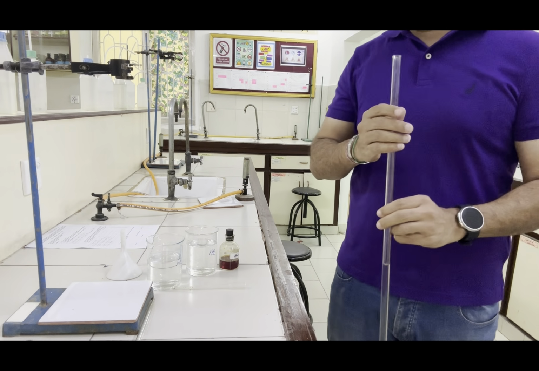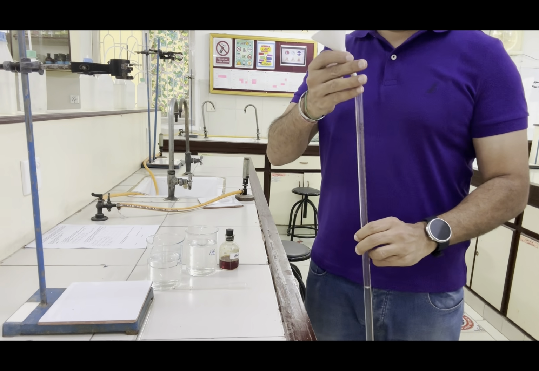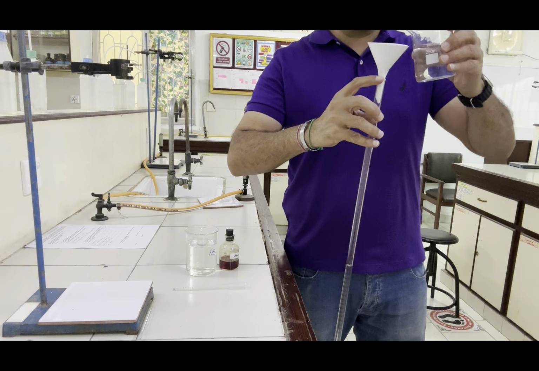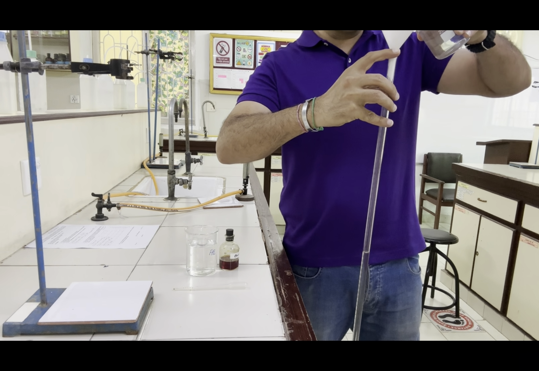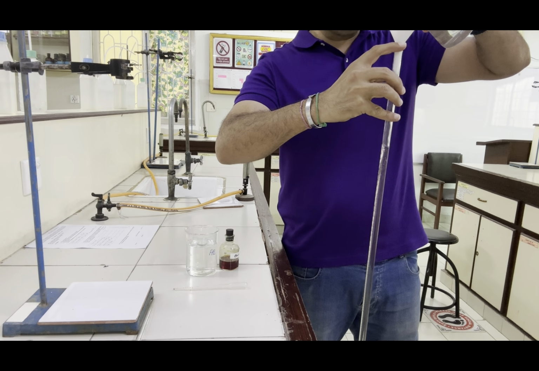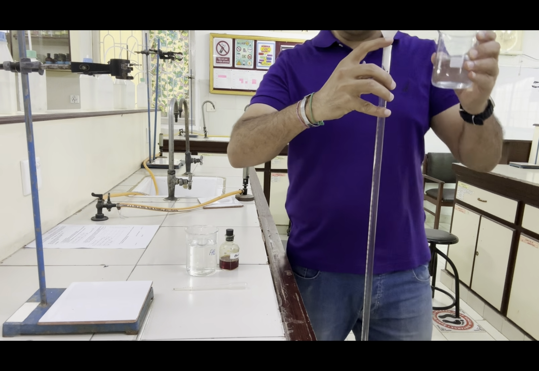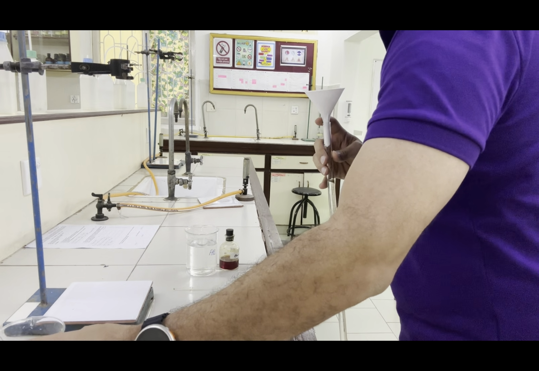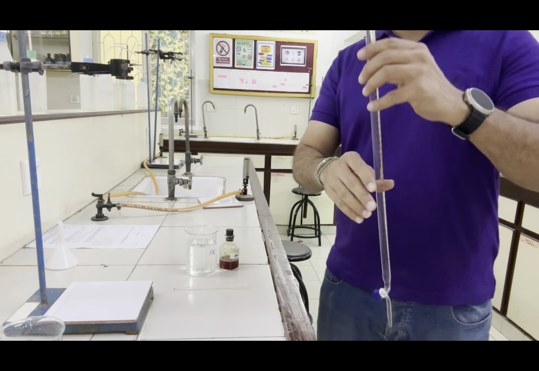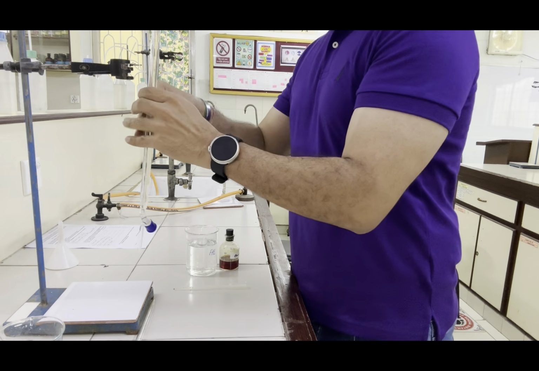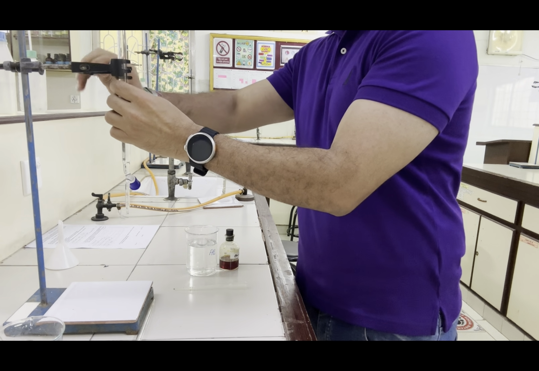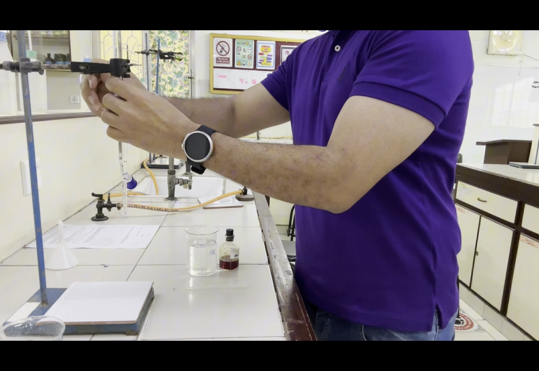So I need to put this funnel again and add Fa1 solution again, but this time I do not necessarily have to reach exactly 0. I can take any value that is lesser in number than 20. So in this case, I have taken the value near to 2. I will record the initial burette reading also.